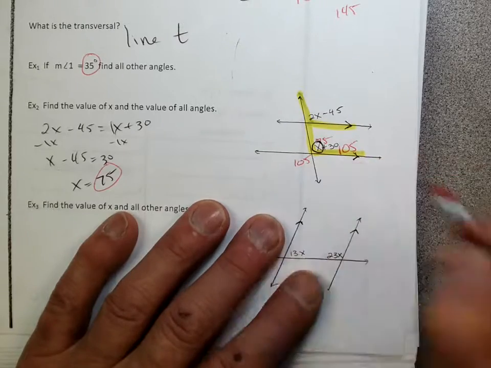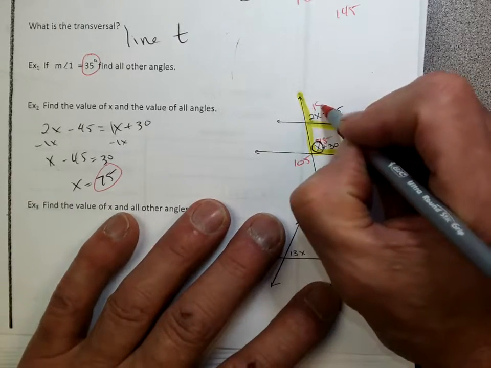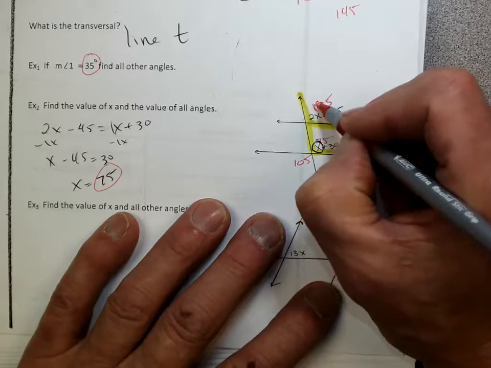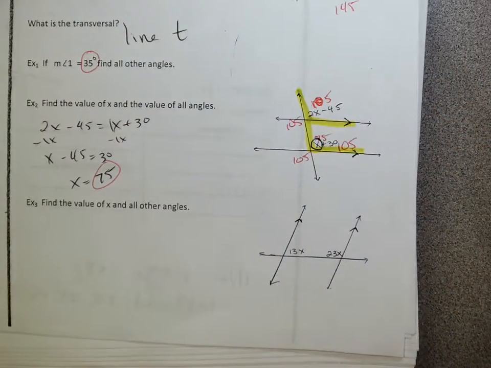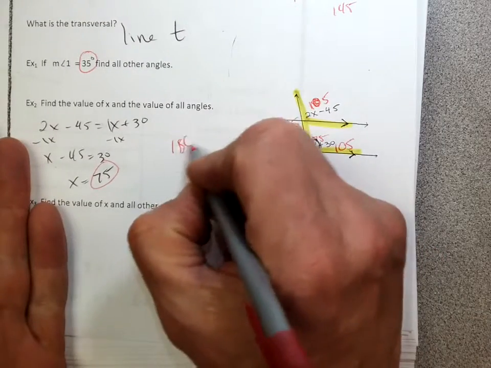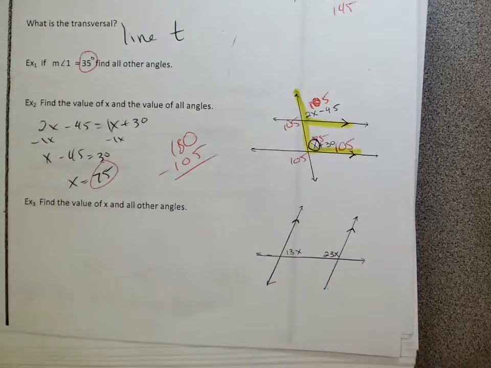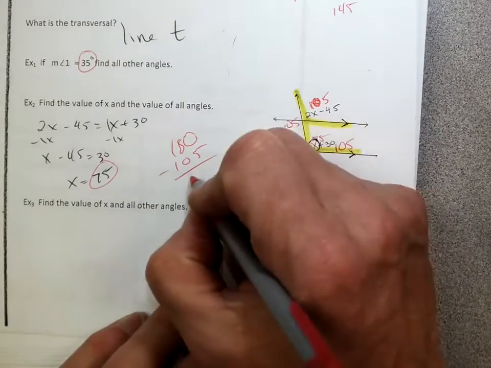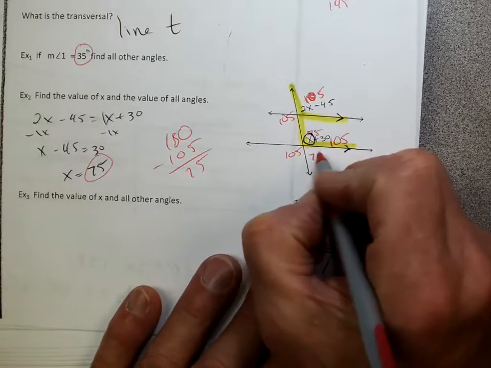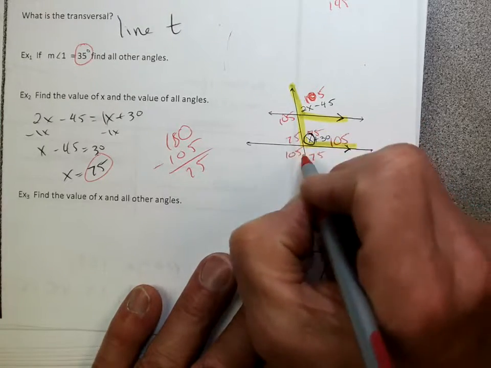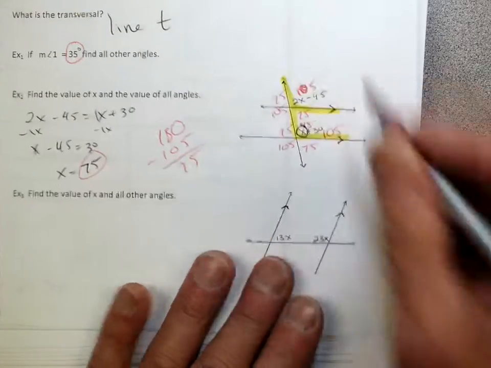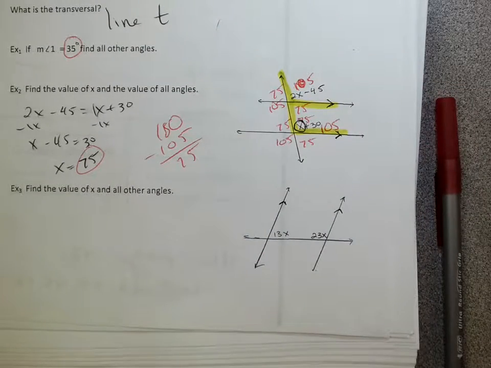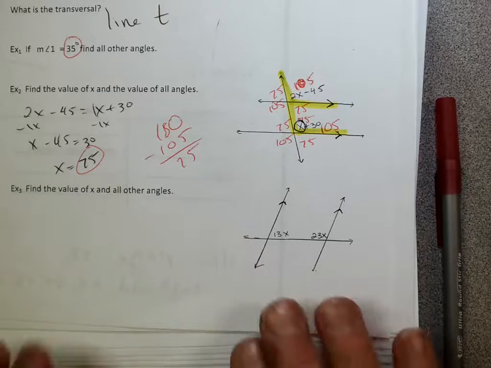That one's 105 because they're vertical angles, right? This one's 105 because they're corresponding angles. This one's 105 because of the vertical angles. Now let's go 180 minus 105. What's that equal? 75? So that means this angle is 75. Its other angle is 75. Vertical angles. Alternate interior angles tells me that's 75 and that's 75. Thumbs up. Kind of sideways. Thumbs up. Okay.